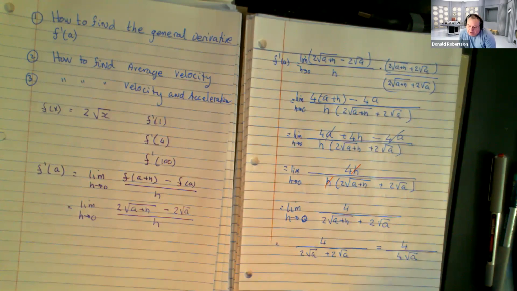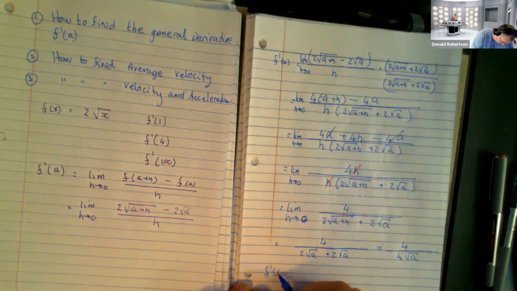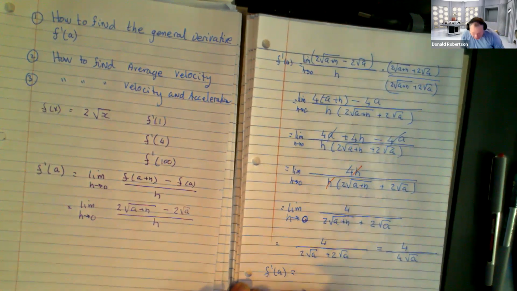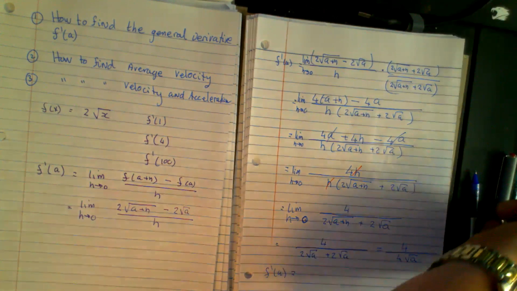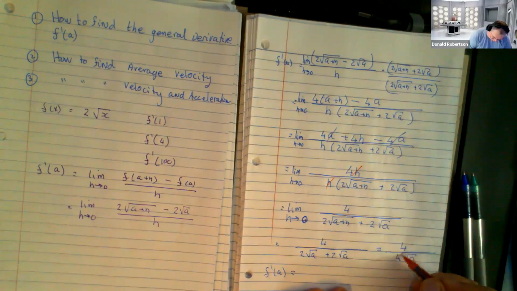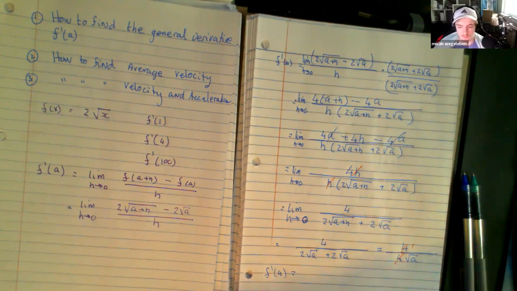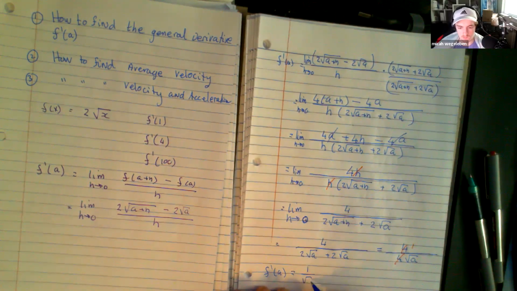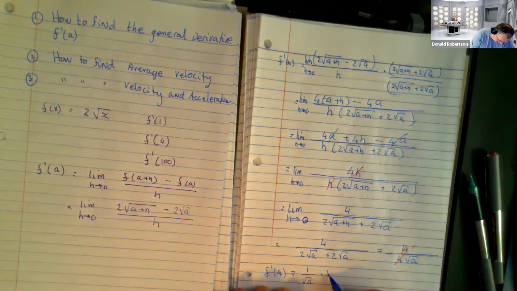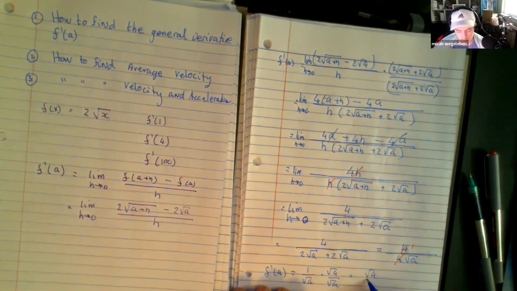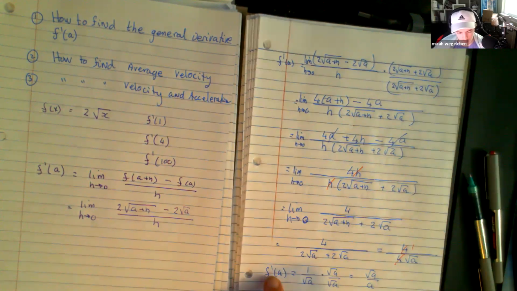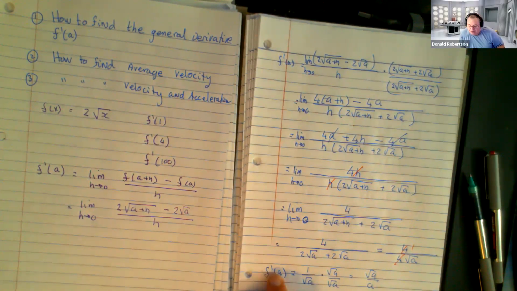Can I make it even prettier than that? Is there anything you can do to simplify this? Yeah, so you get rid of the 4s. Okay, cancel 1-for-1. And then you multiply by square root of a over square root of a. Okay, so we call that rationalizing the denominator. And there you go. The general derivative, f dashed of a, is the square root of a over a.